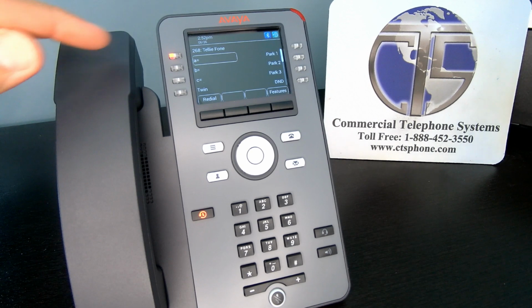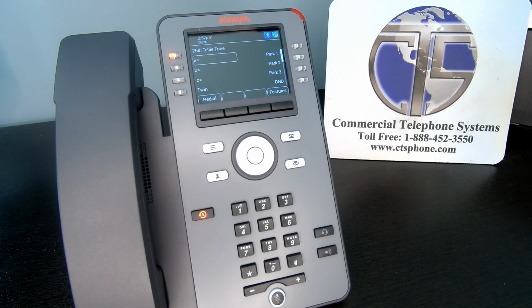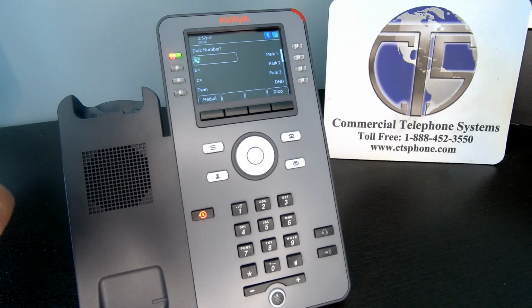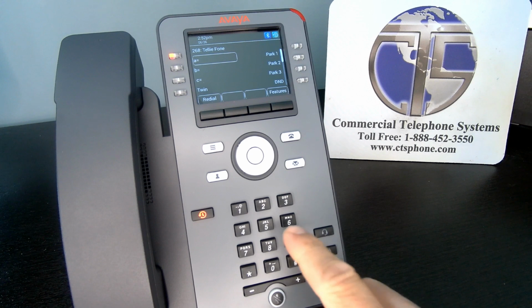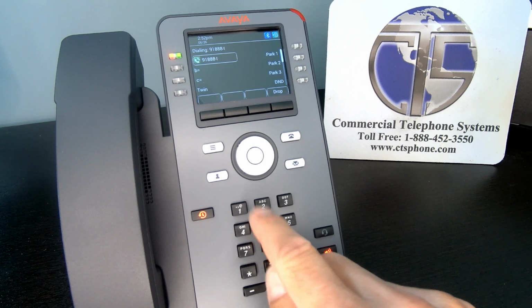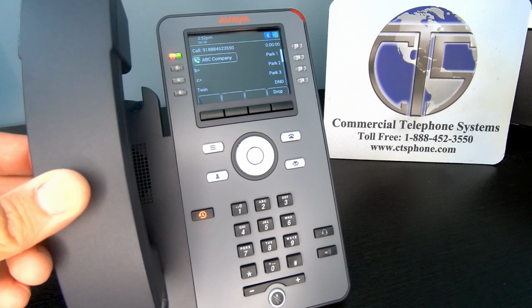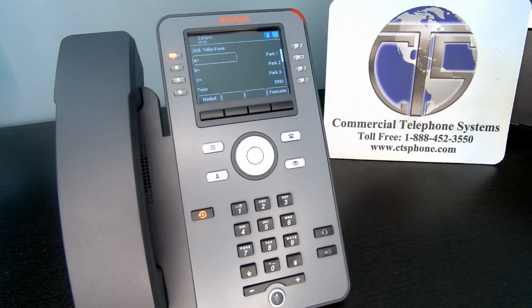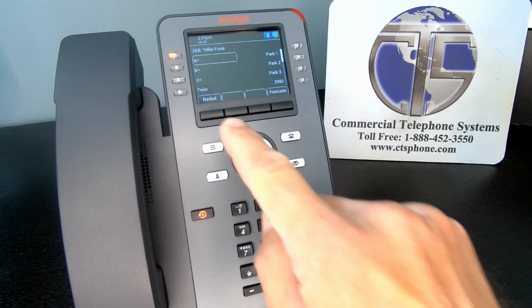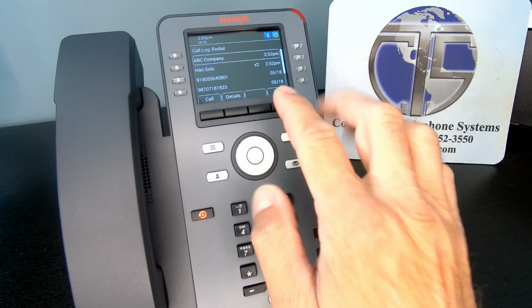If you noticed, it does automatically grab one of the call paths on your phone, A, B, or C. You don't have to select those individually, it will just automatically grab that. And that's also true if you lift the handset first and then dial. Again, to call outbound, press 9, and then whatever the number would be. To redial a number that was previously dialed, press the redial key and select from one of the last 15 numbers dialed.